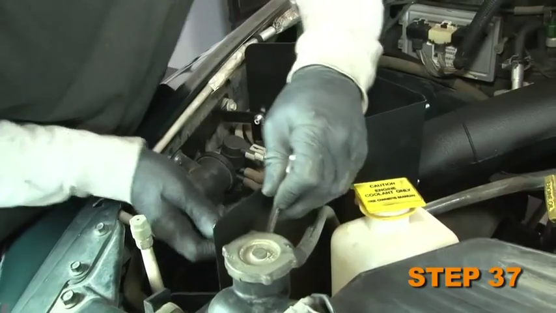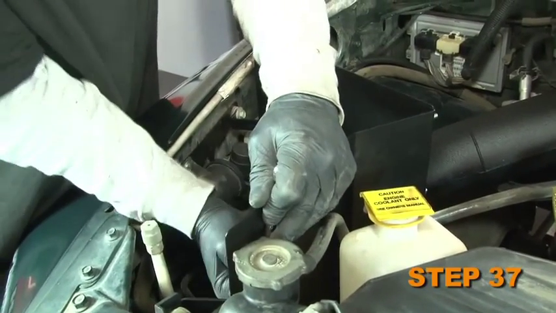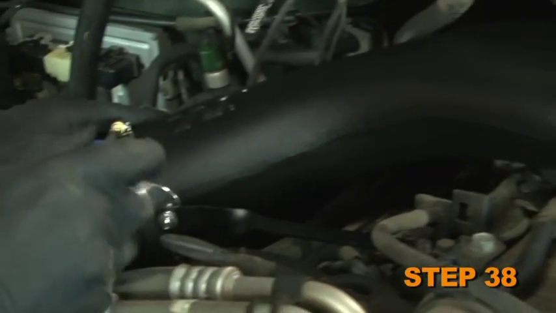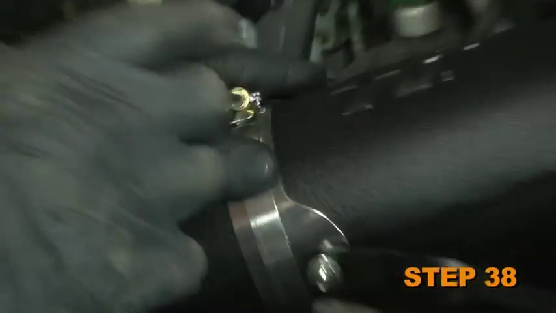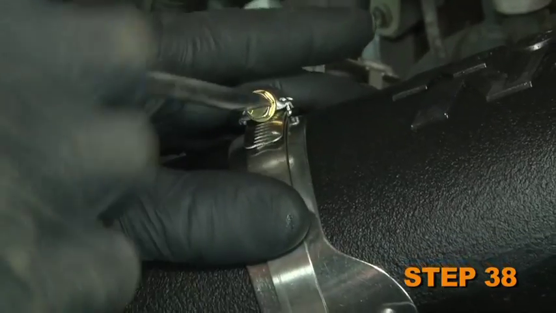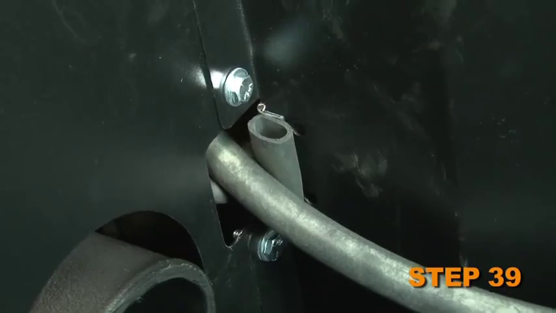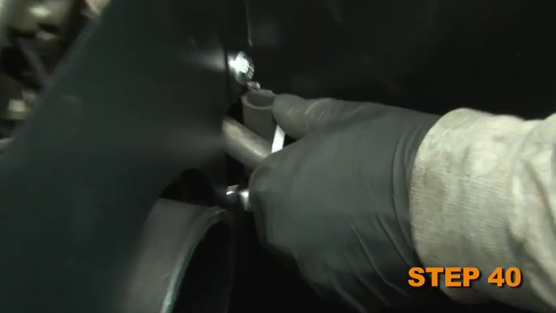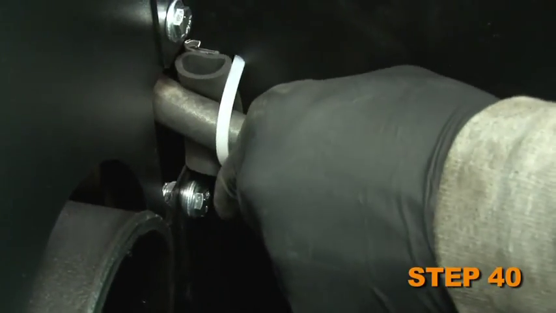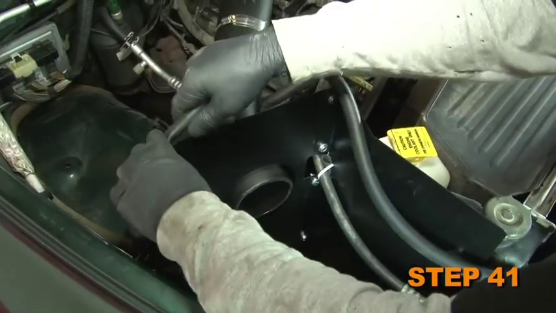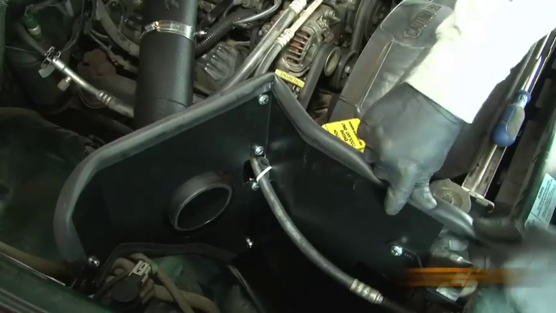Align the heat shield for best clearance and tighten the two brackets. It will be necessary to readjust the brackets in the saddle bracket assembly for best clearance. Retighten all hardware. Install the side location trim seal onto the slot on the heat shield. Secure the AC line to the heat shield with a provided zip tie. Install the top location trim seal onto the heat shield and trim it as necessary.